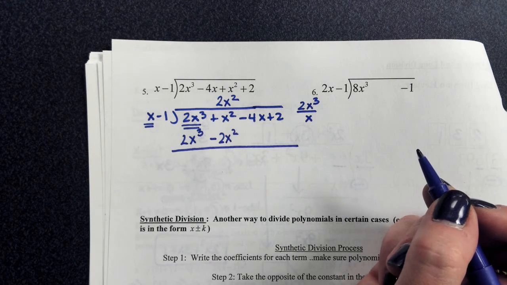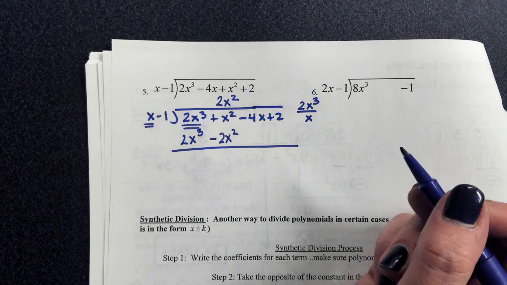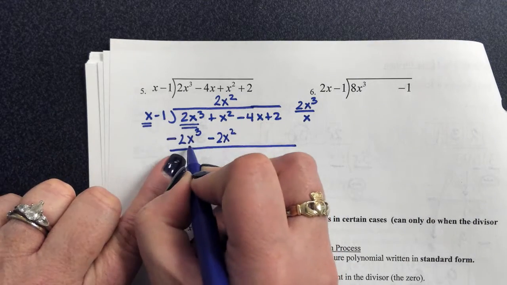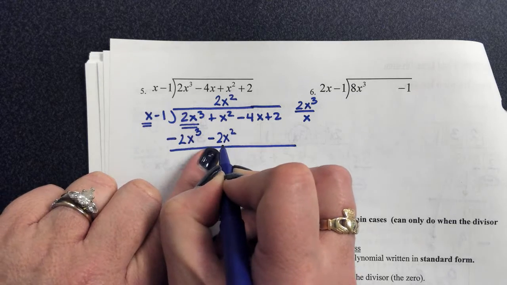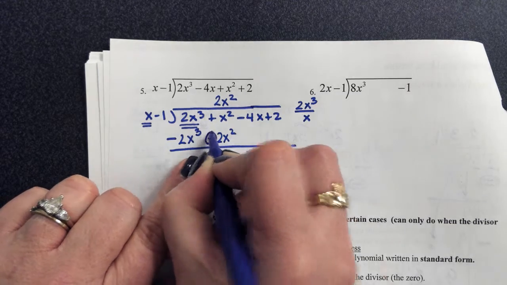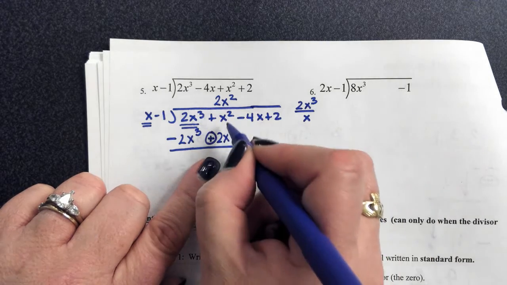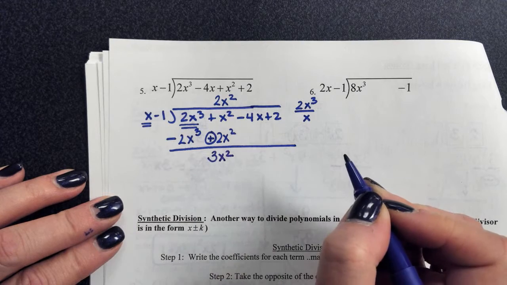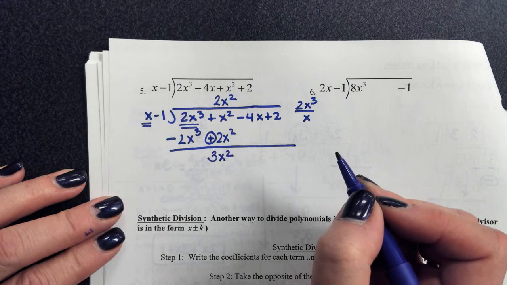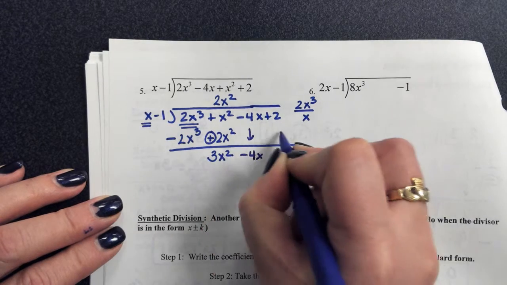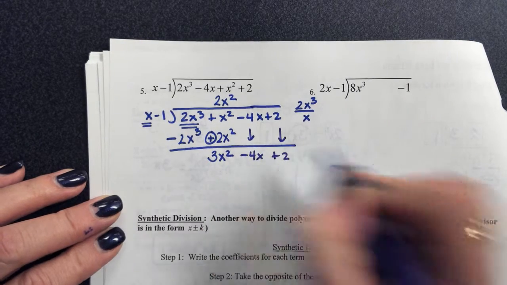So after I multiply, remember I need to do what? I need to subtract. Remember, distribute that subtraction sign. So I have a minus 2x to the third. What happens with this minus 2x squared? That's going to give me a positive. So x squared plus 2x squared is a 3x squared. So any questions on where I got the 3x squared from? Bring down the minus 4x. Bring down the plus 2.